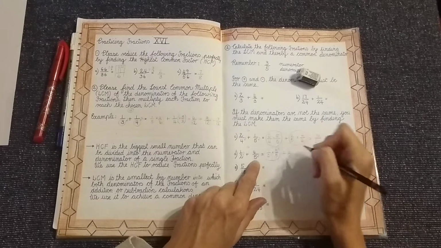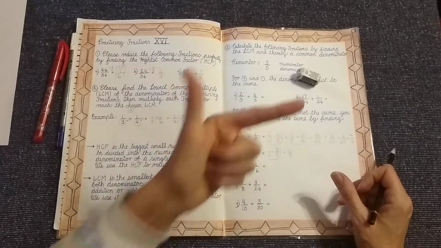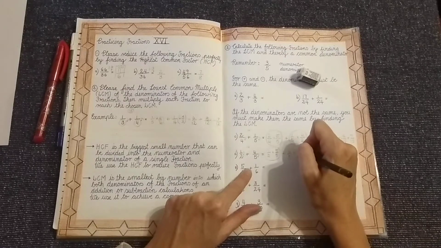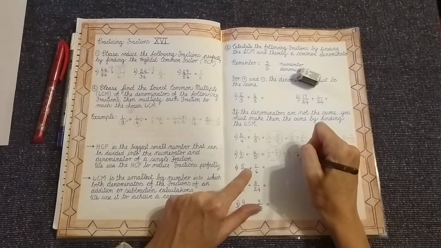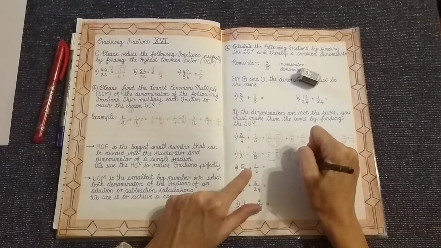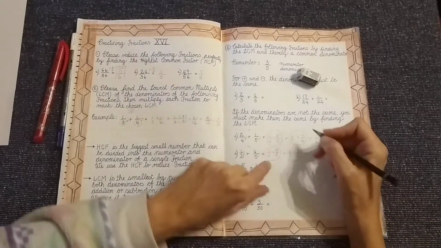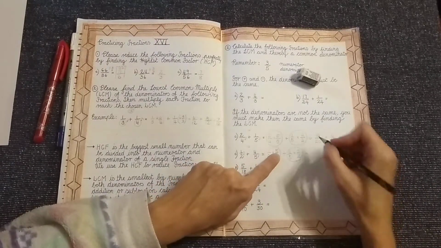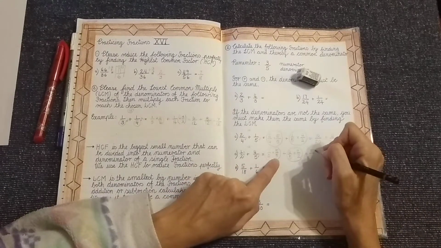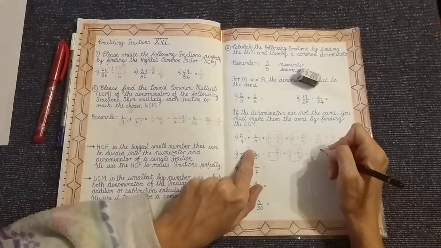How do we make this 5 into a 10? We say 5, 10, times 2. No, but it must be times 2 over 2. And 2 over 2 is the same as 1, remember? Right, now we're going to calculate that. So, 1 times 5 is 5, easy peasy. 2 times 5 is 5, 10. Yes, that's what we wanted. We're trying to get to the 10.